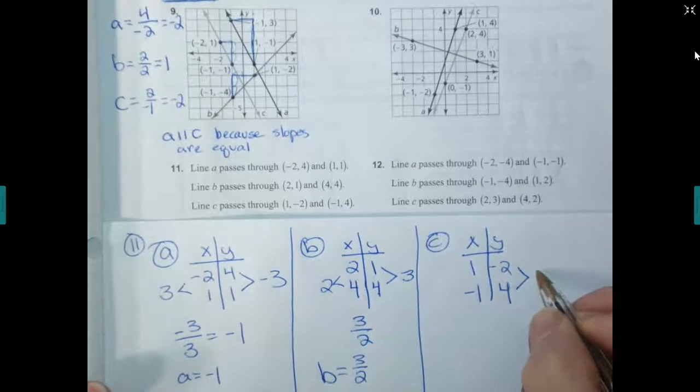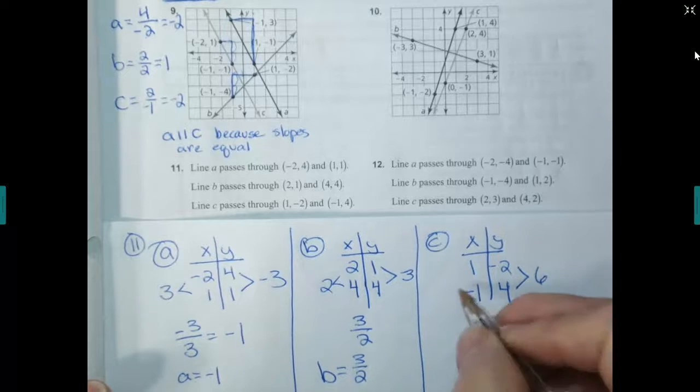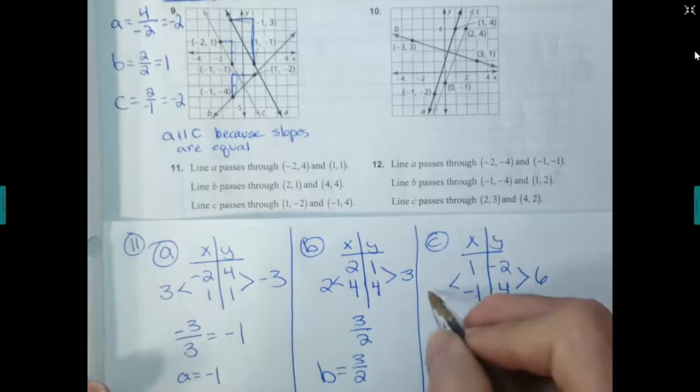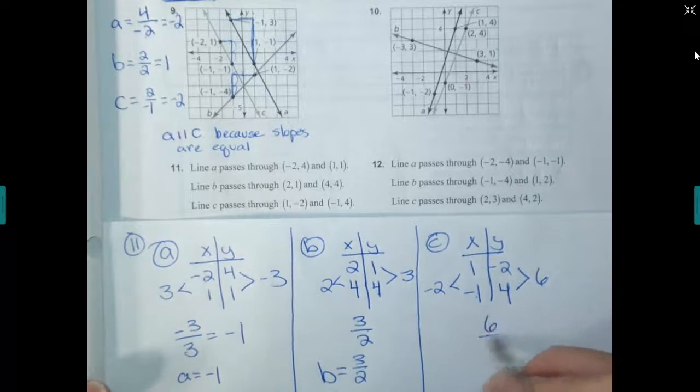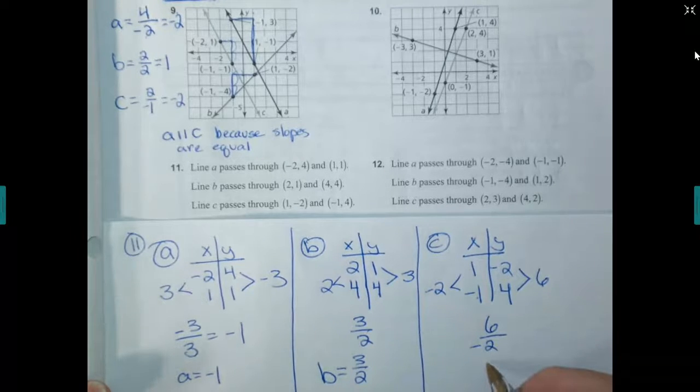Negative 2 to 4, that's a positive 6. 1 to negative 1, that's a negative 2. So I have 6 over negative 2. Divide both of those by 2, and I have 3 over 1. So the slope for C is 3 over 1.